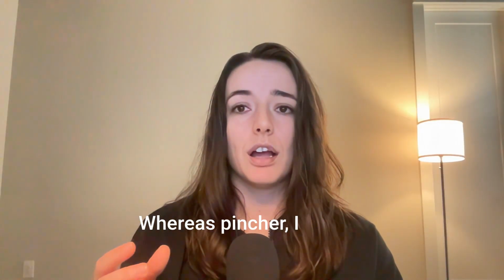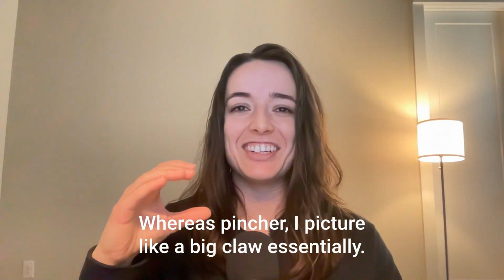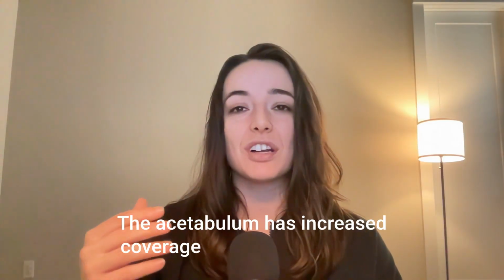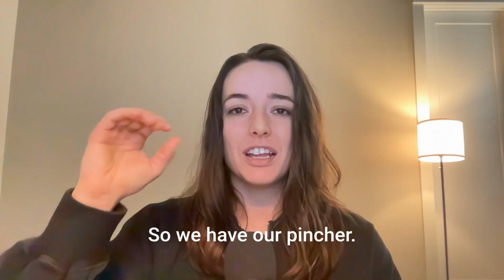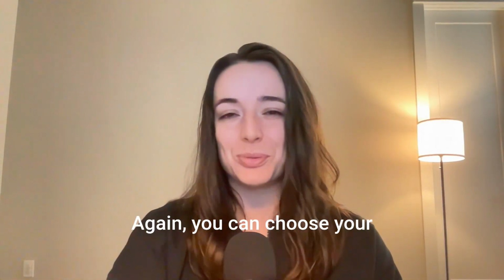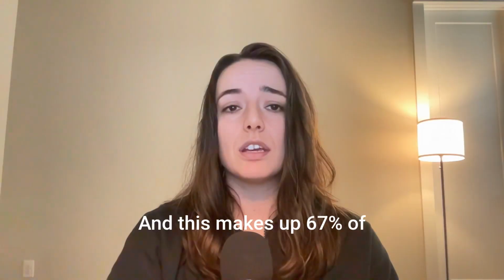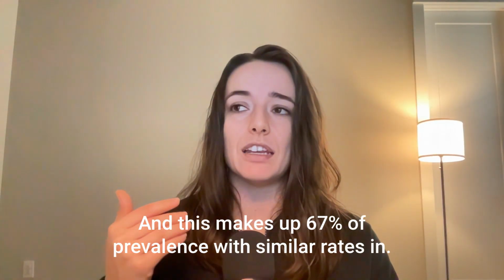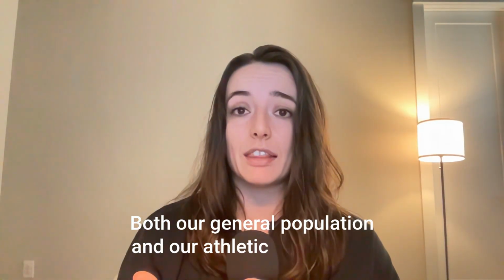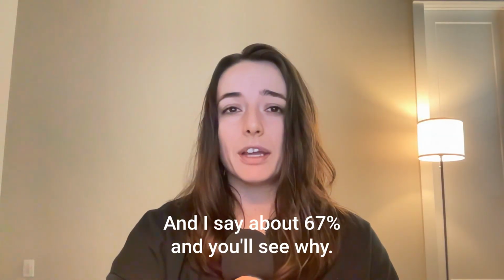Whereas pincher, I picture like a big claw, essentially. The acetabulum has increased coverage of the femoral head, so we have our pincher. Acetabulum is pinching over it. That's how I remember. Again, you can choose your own way of remembering that, but it can often be associated with acetabular retroversion, and this makes up 67% of prevalence with similar rates in both our general population and our athletic population. And I say about 67%, and you'll see why.